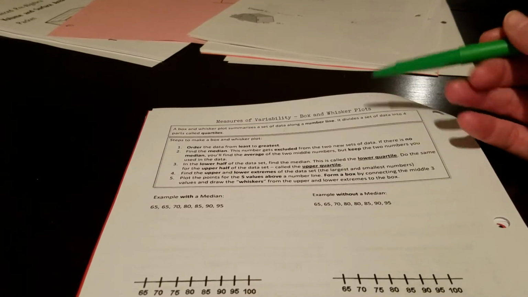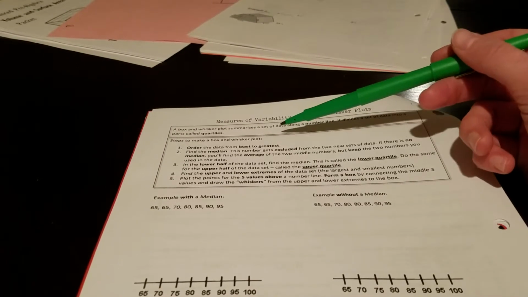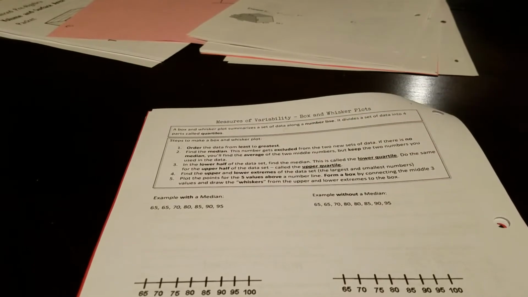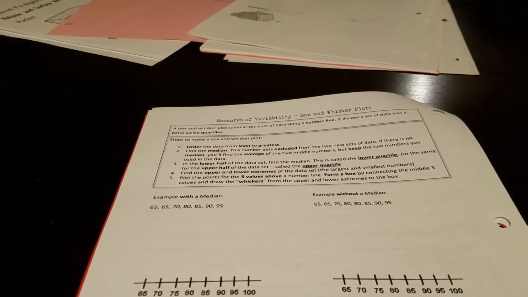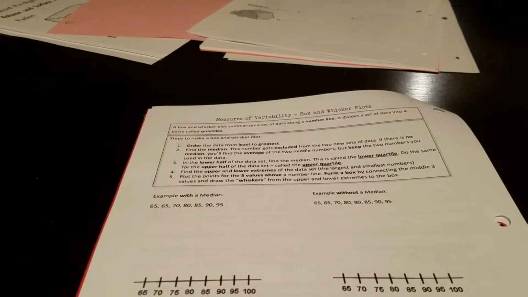Think quarters, quartiles. So I'm going to give you a second, go through and read this box, pause the video, read them, and then we're going to make 2 examples here.